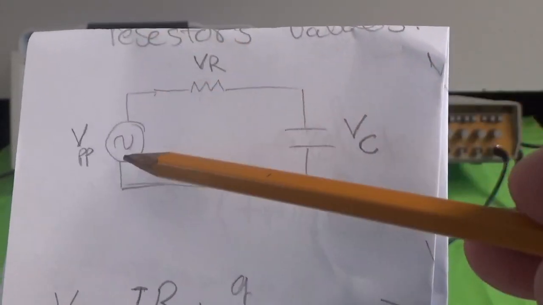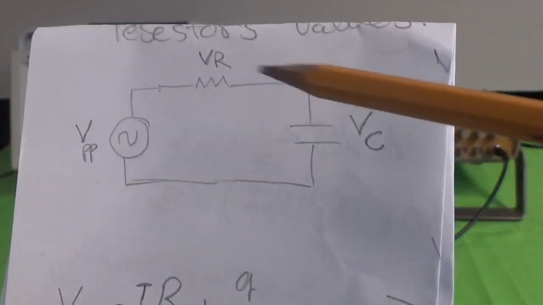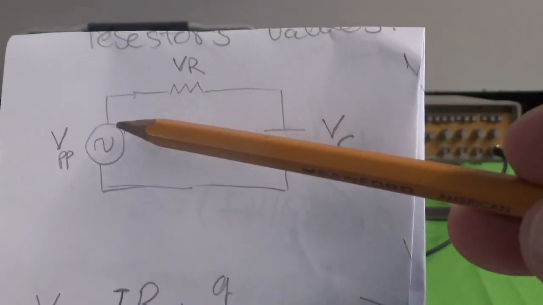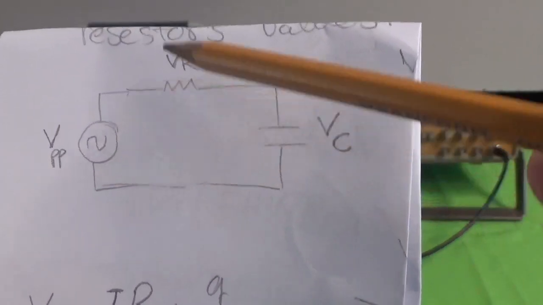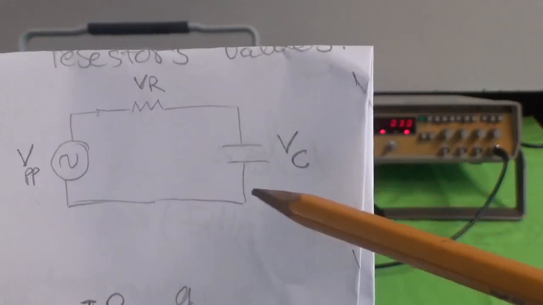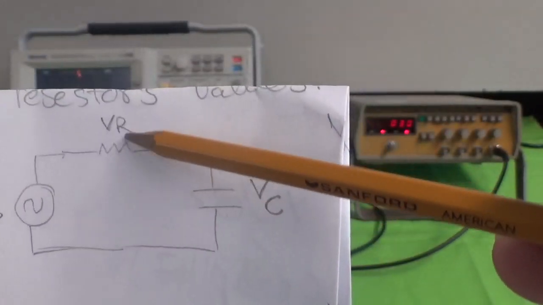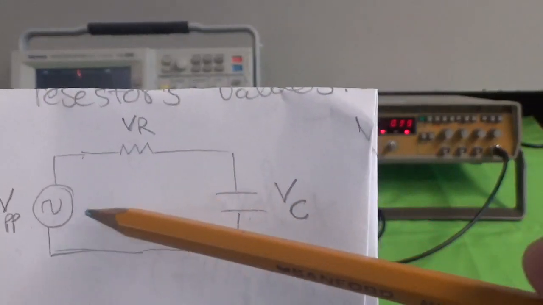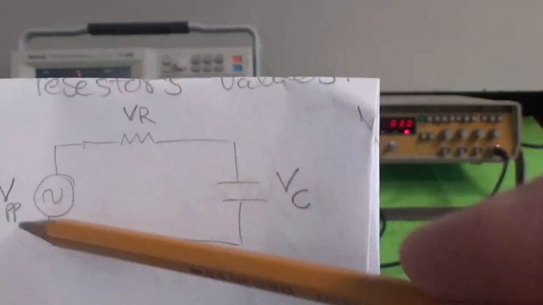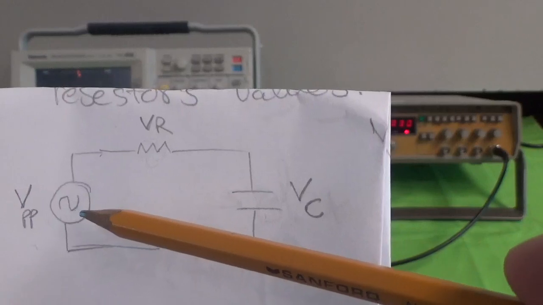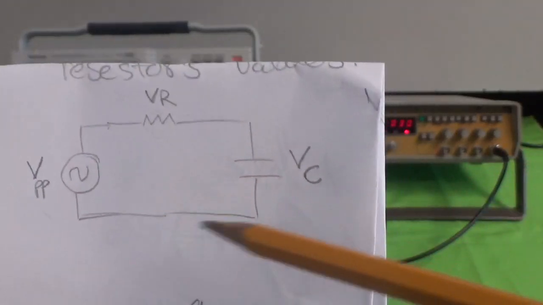If we remove the power supply, what will happen? VR plus VC is equal to 0. This is the equation if we remove the power supply.